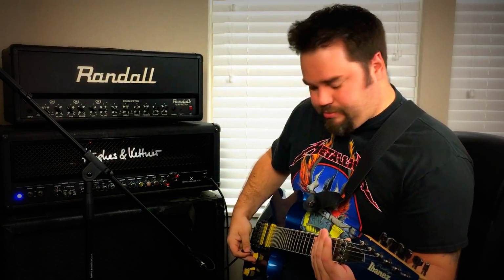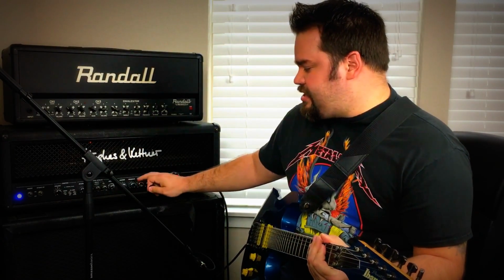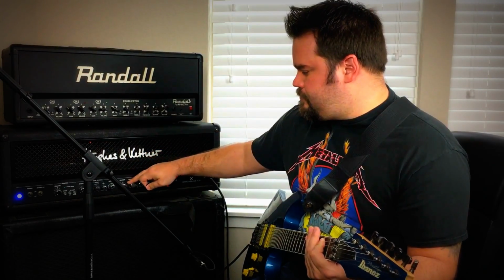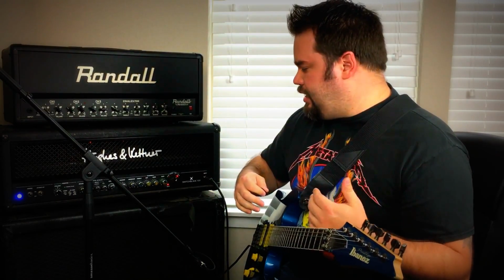Presence, depending on what kind of amp it is, I always have it to the side that gives a sharper tone, something like this. Something like that, as opposed to rolling it the other way. That's generally how I like to do my tones.